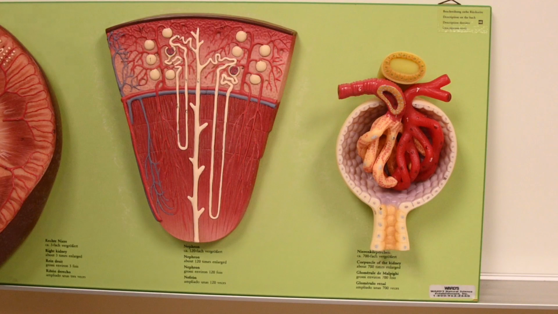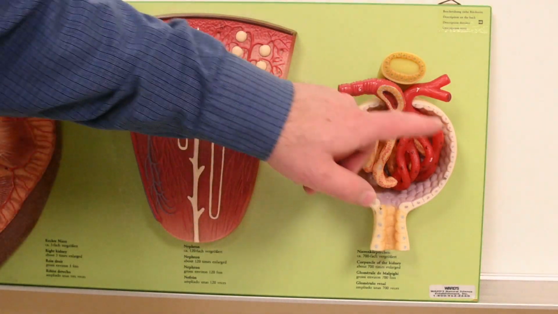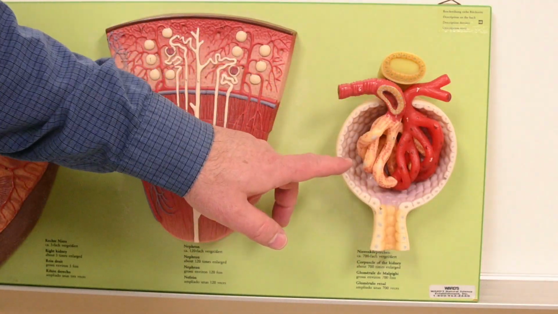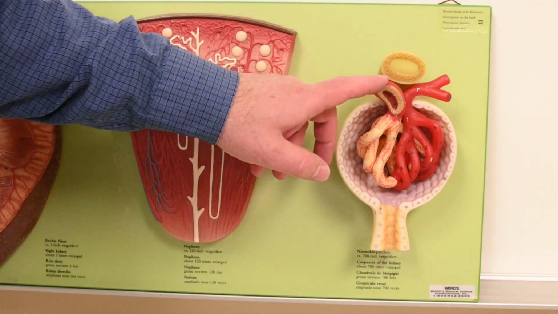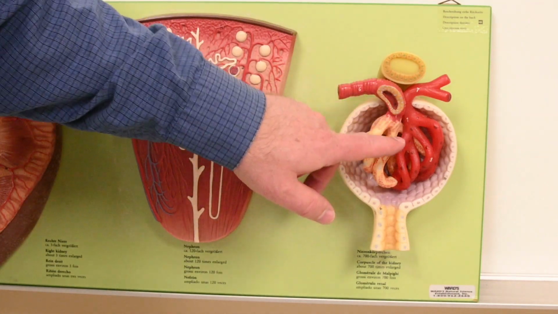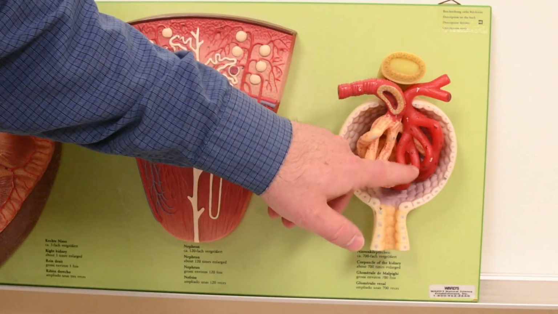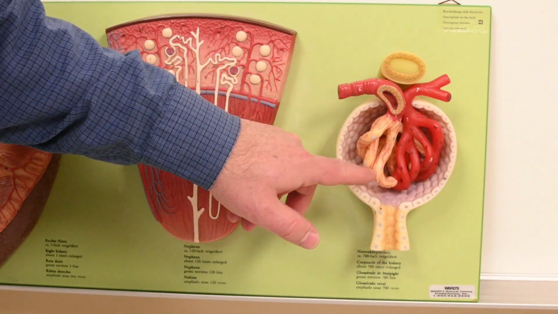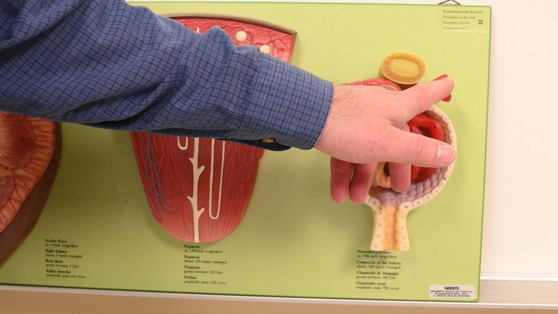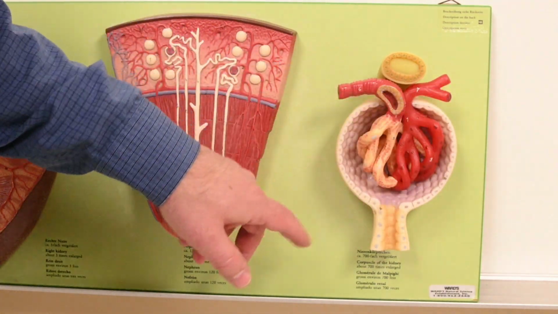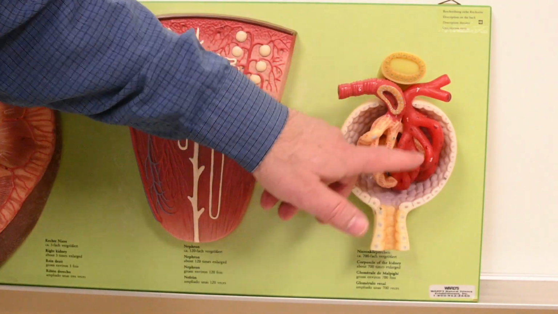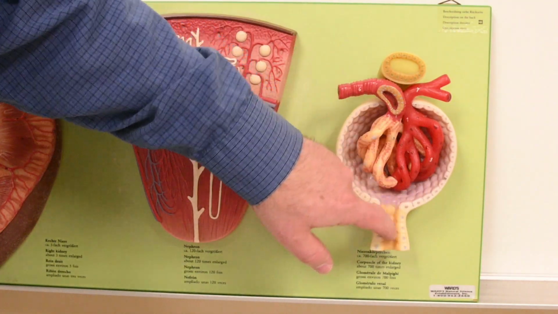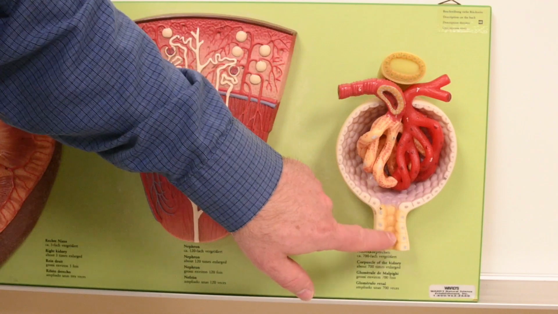Another thing we want to see here, this is a magnified view of a single renal corpuscle. The afferent arteriole coming in, and these are the loops of the capillaries within the glomerulus here, and then an efferent arteriole leading out. This is the space of Bowman's capsule here, and then the fluid moves from Bowman's capsule into the proximal convoluted tubule right here.